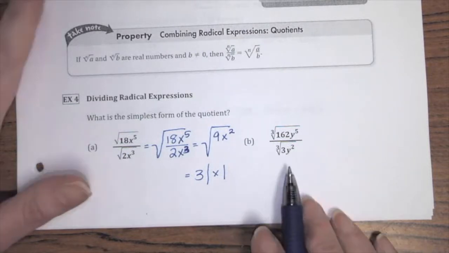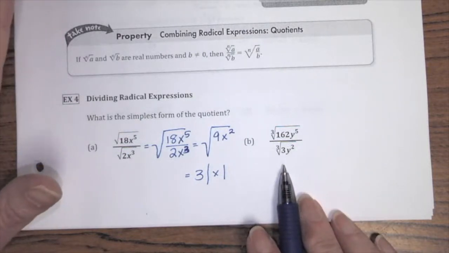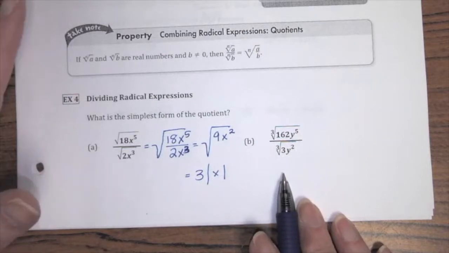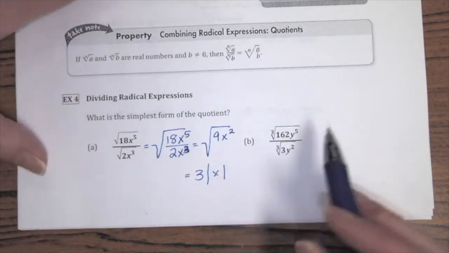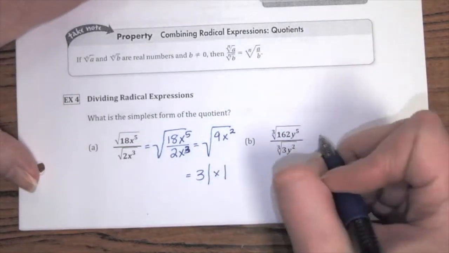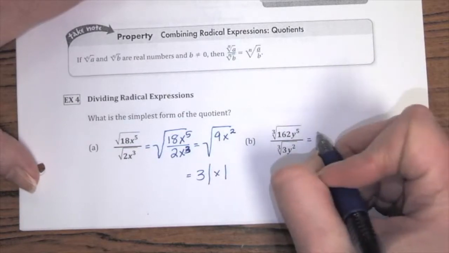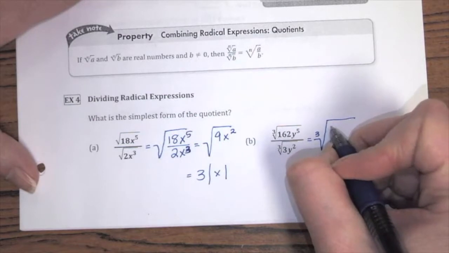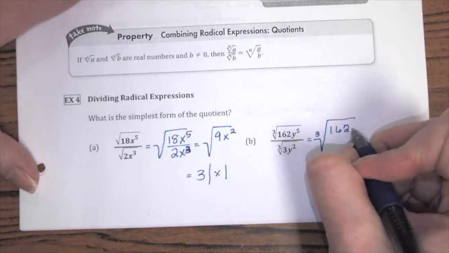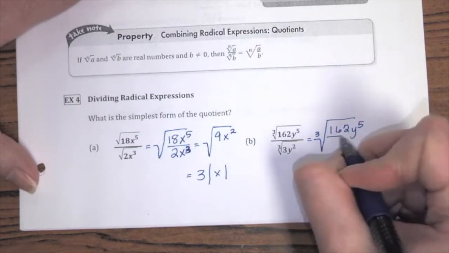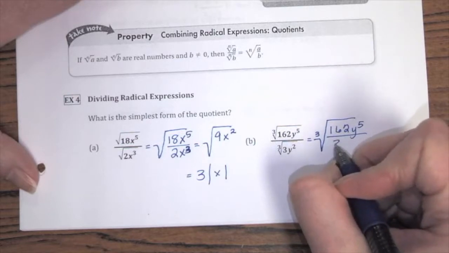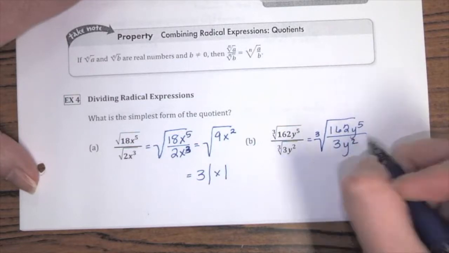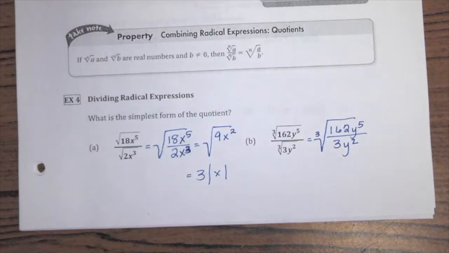Now, no absolute value business going on over here because this is an odd indexed root. But we're going to do the same thing. We've got a cube root and a cube root. So let's go ahead, use our quotient rule, and we'll make this one fraction. So I think we're going to need to know what 162 divided by 3 is.